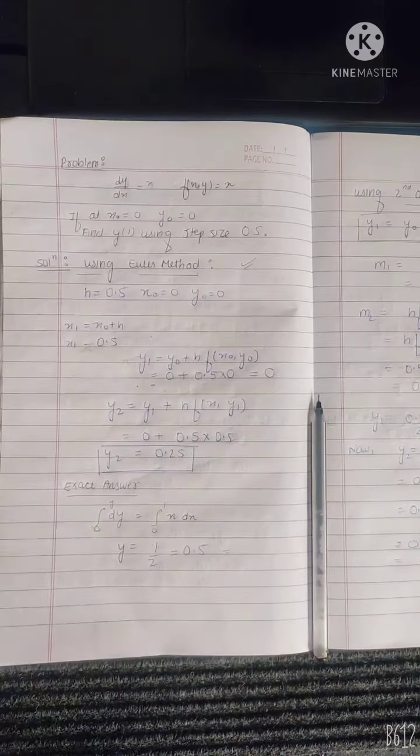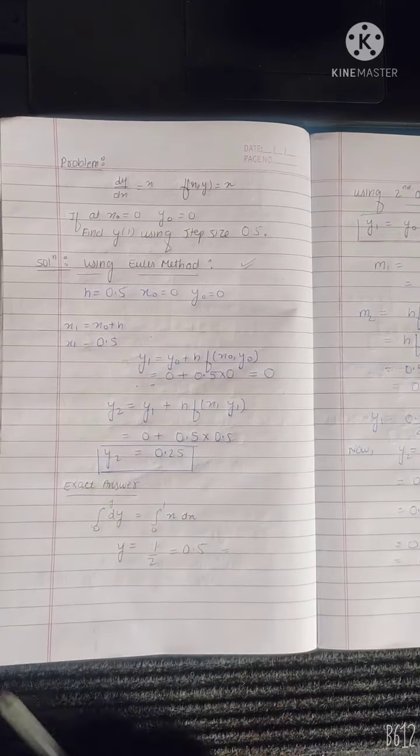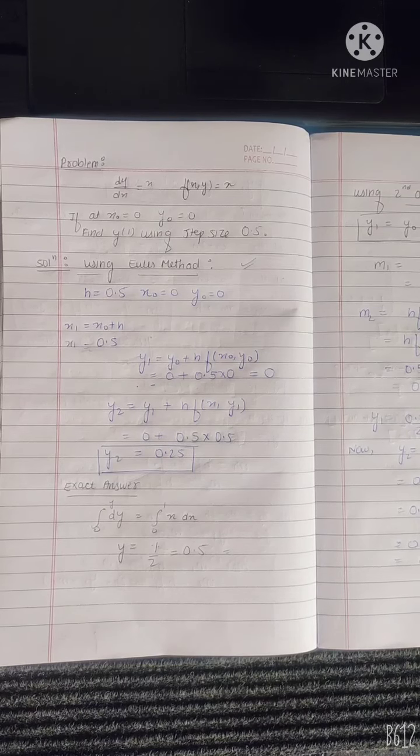Now when we do it for the second interval, like when we do it for y2, y2 is equal to y1 plus h f(x1, y1).